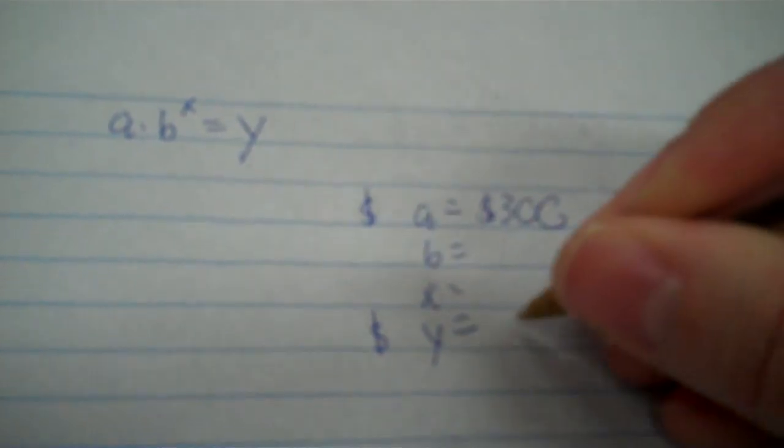So I write a times b to the x power equals y, and I got to know what the a, the b, the x, and the y stand for. Now the a and the y mean the same thing. So since y is dollars, a is going to be dollars. The beginning amount is my a, $300, and I don't know what my y is. That's what I'm going to be trying to figure out. Okay.